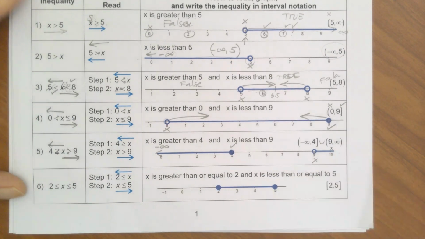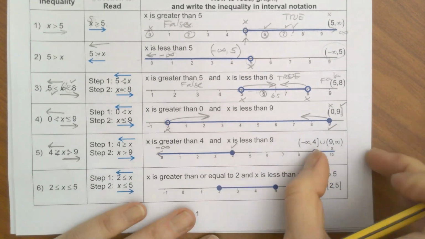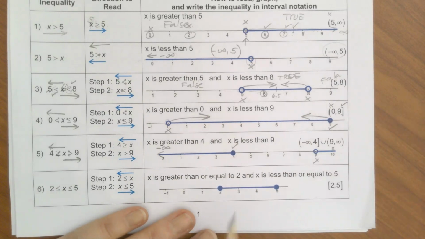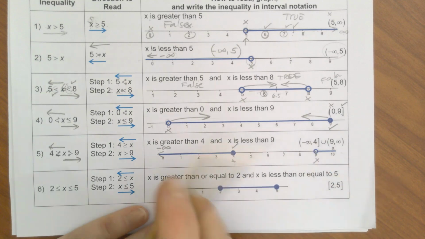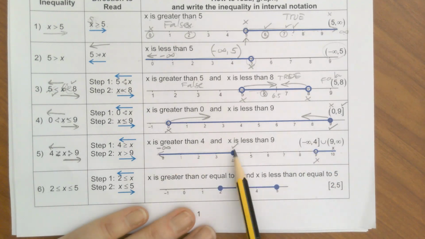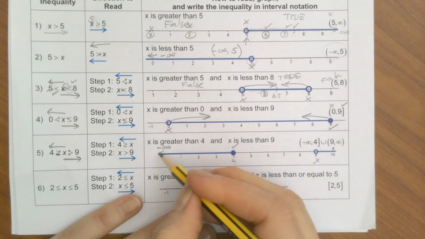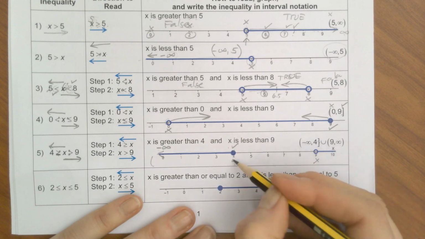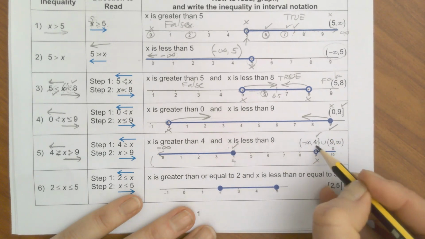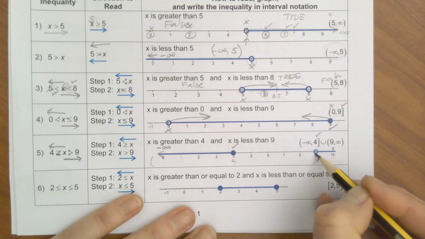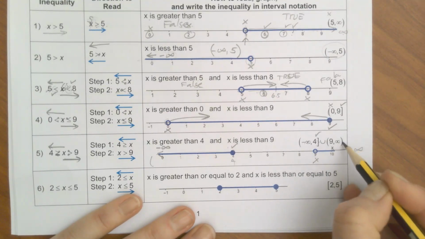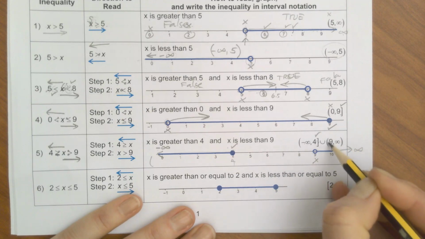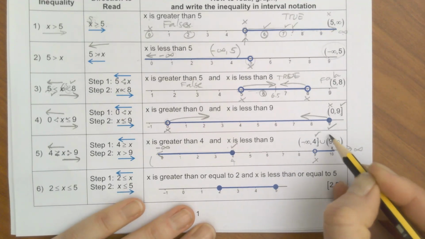We don't want it. So when we have two groups of lines, we have to have two sets of brackets. So from negative infinity to 4, and you keep them in the same order. If this is on the left and this is on the right, they stay left, right. So infinity always has a round bracket, and 4 we want it, so it's closed. Now we have to go from 9 all the way up to infinity, but infinity we always use a round bracket, and we don't want 9, so I have to use a round bracket. So that says we don't want it.